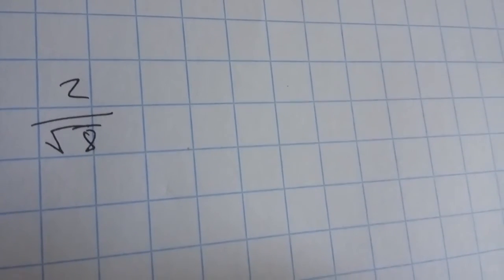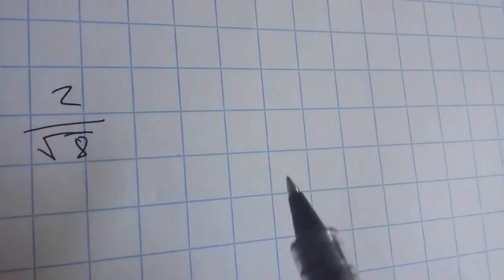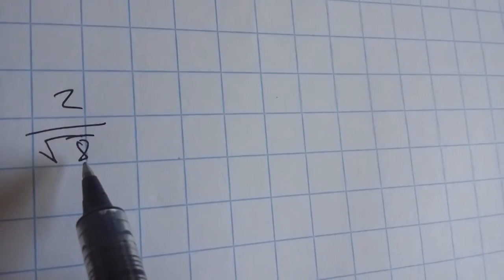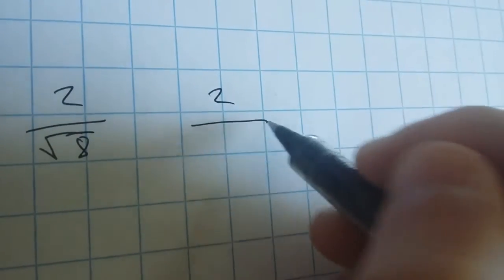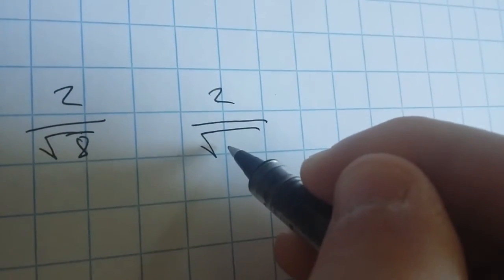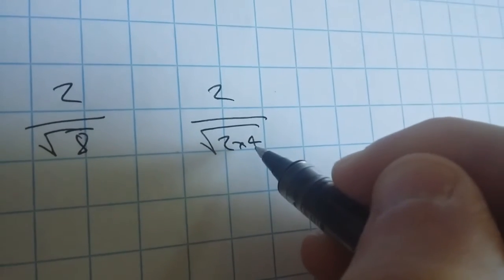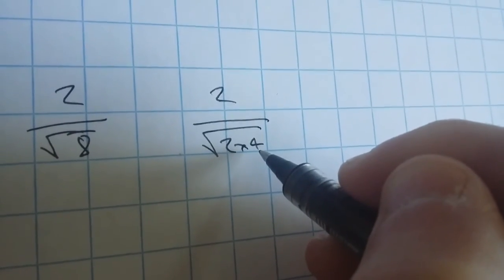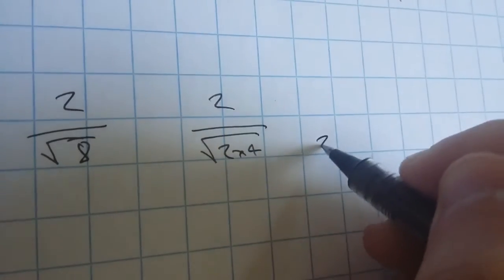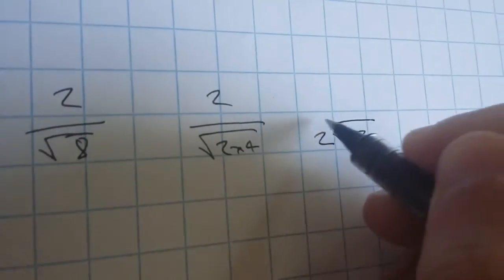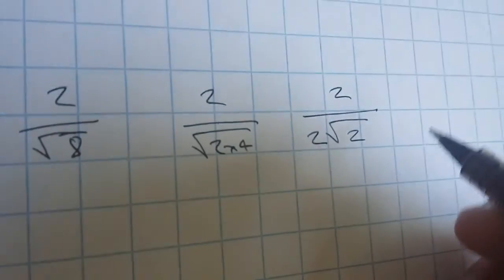So for question 12, where we start off with 2 over root 8, there are lots of alternatives on how to do these. You could just times the top and bottom by root 8, but you get something quite complicated. I think you're always better off if you can see a way to simplify this square root, to do that first of all. So we can rewrite that as 2 over the square root of 2 times 4. 4 is a square number, so 4 can come outside and just become 2. So we end up with 2 root 2 on the bottom and 2 on the top.